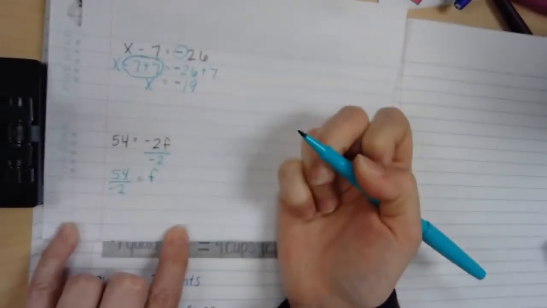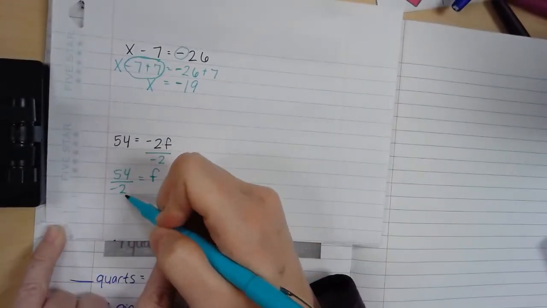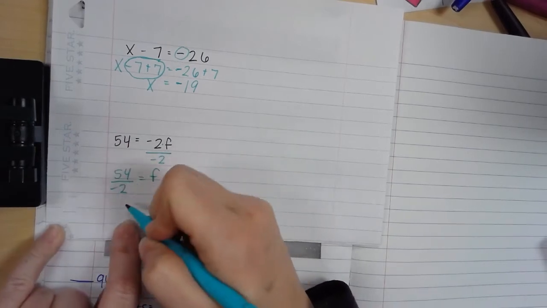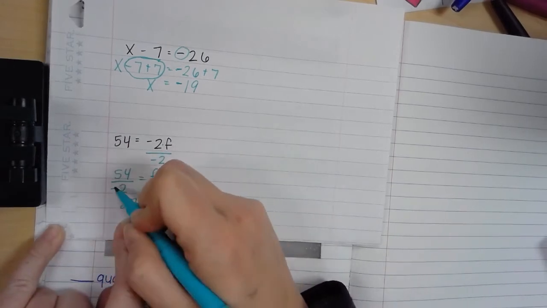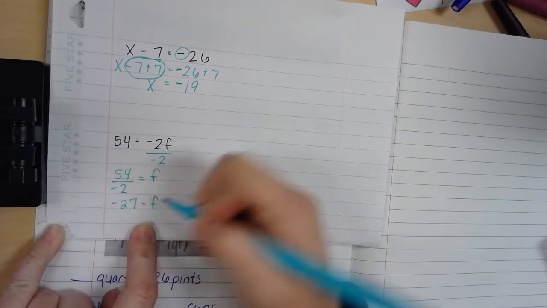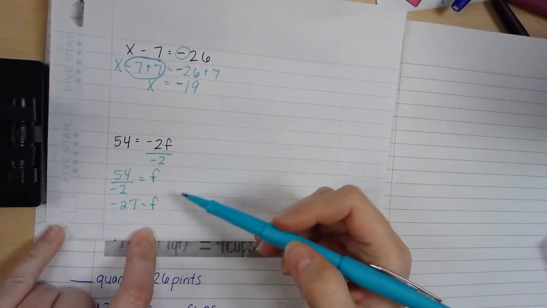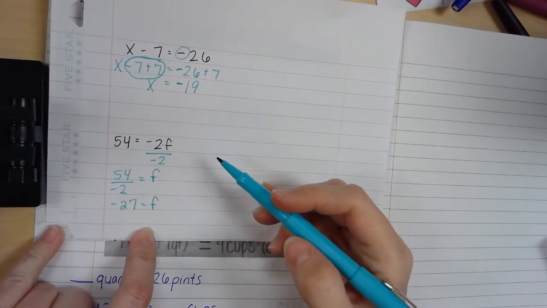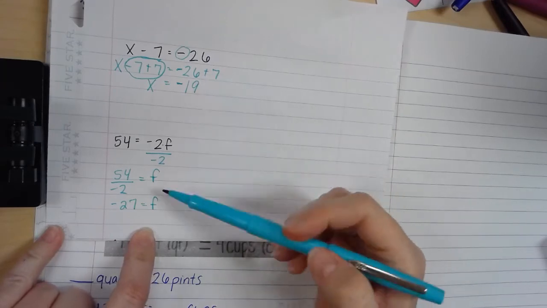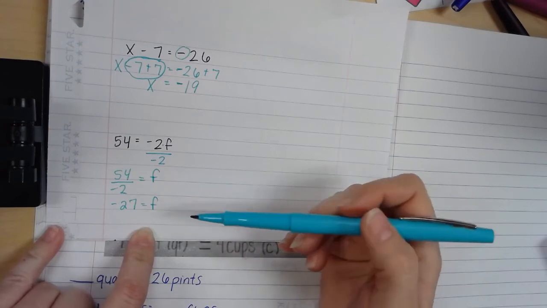And 54 divided by 2 is 27. Keep my negative sign, equals f. That's doing it the inverse way. Like I said, if you want to use guess and check or substitute, that's fine. This is just the algebraic solution. So you've got 10 of those problems to do.